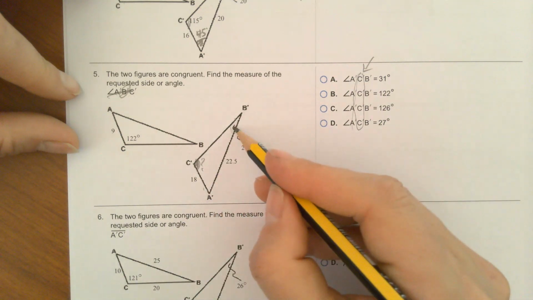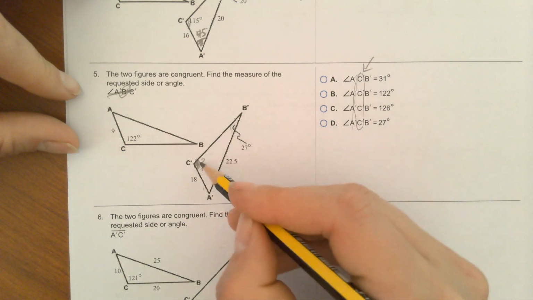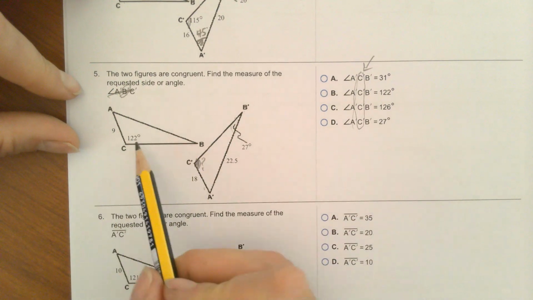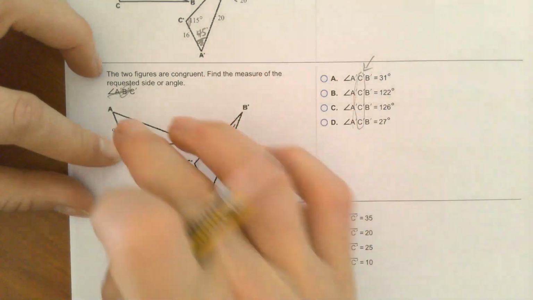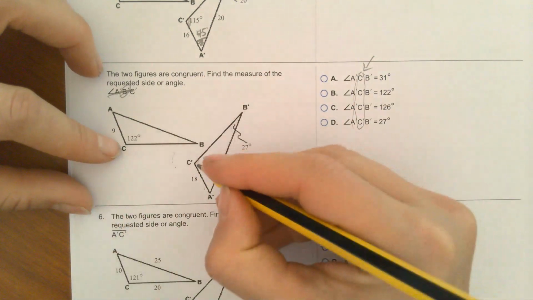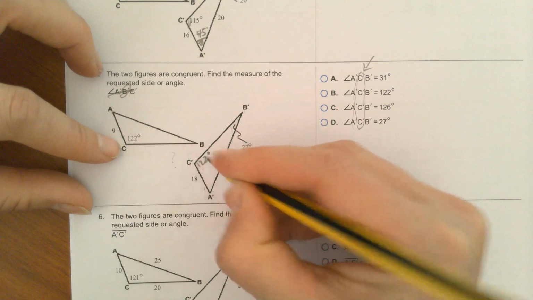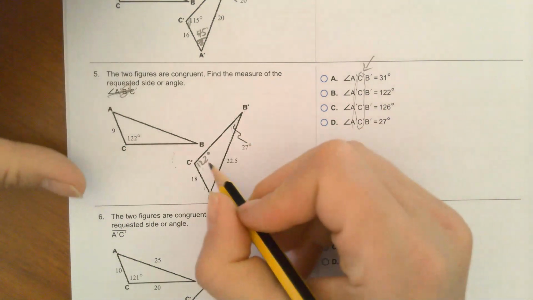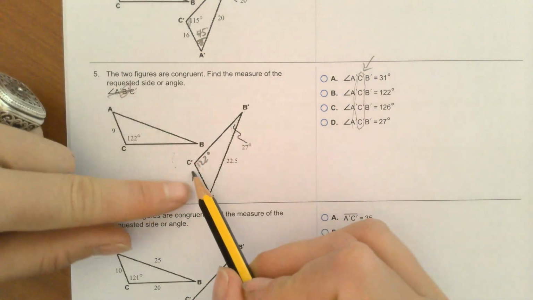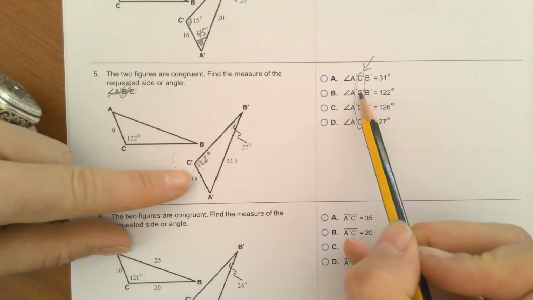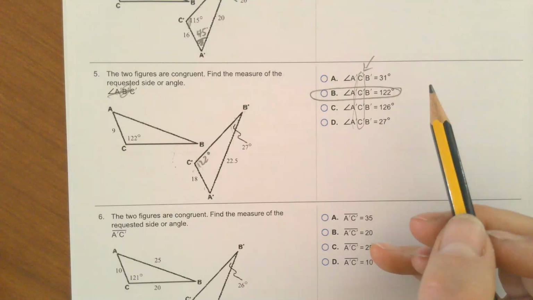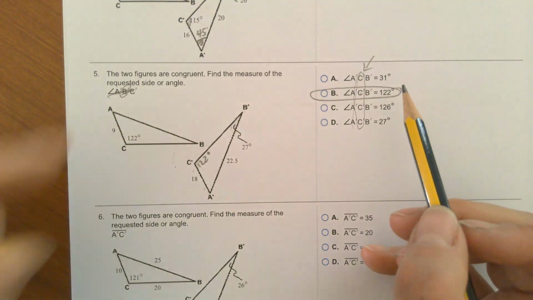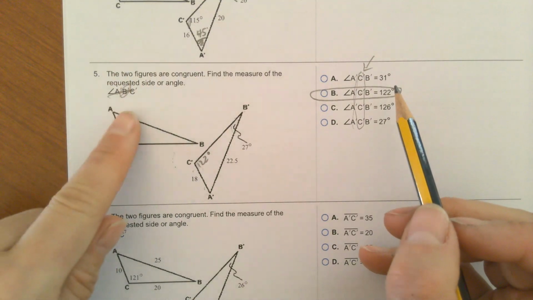Well, we know this one. We don't know this one. Oh look, but we do know C over here. So because they're exactly the same, they're photocopies of each other, this one is 122. Oh, well we just found it. Angle C prime is 122. It's exactly the same as this. I didn't have to do any work. I just had to recognize that congruent means they're photocopies of each other.